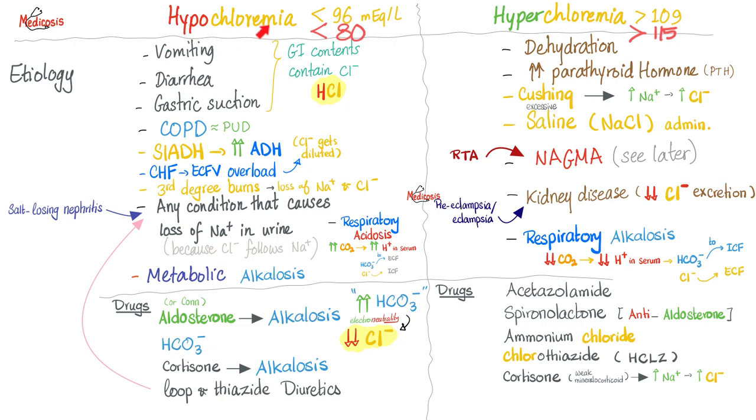Causes of hypochloremia. Don't forget that HCl is in your stomach, right? The stomach is part of the gastrointestinal system. So anything that makes me lose gastrointestinal content will make me lose HCl and therefore lose the Cl and therefore develop hypochloremia, e.g. vomiting, diarrhea, gastric suction.